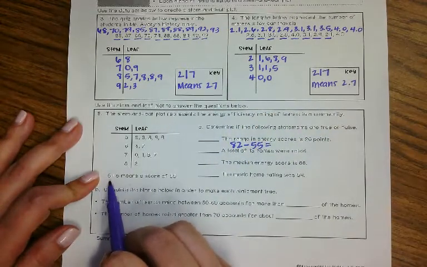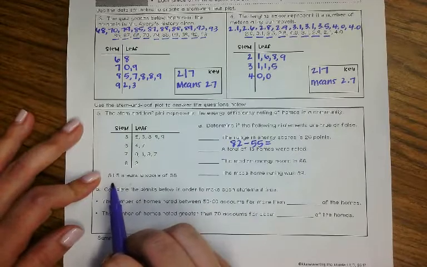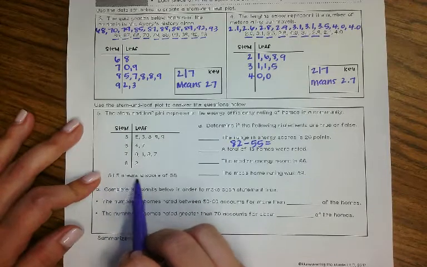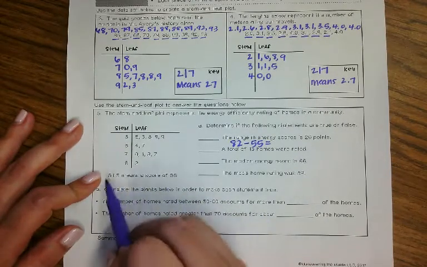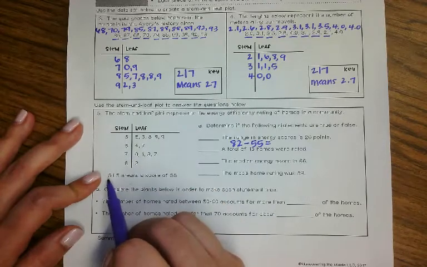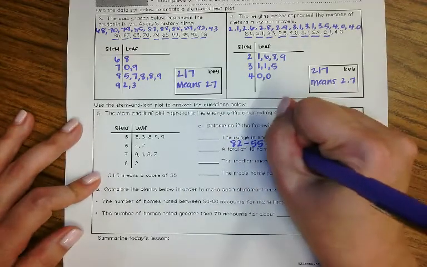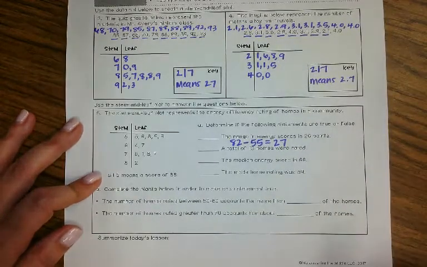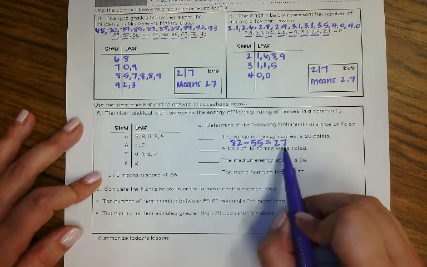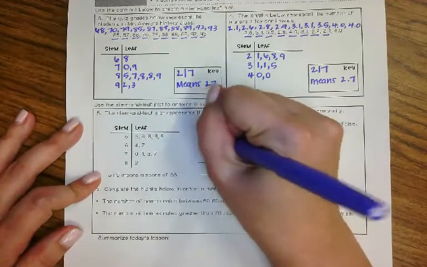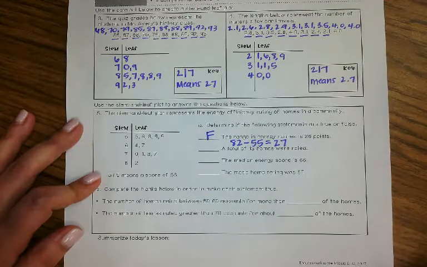And I want to point out the key right here. It tells us that 5-5 means 55. So the stems are digits in the tens place, and the leaves are digits in the ones place. So we're going to find that the range is actually 27, not 26. So that was a false statement.